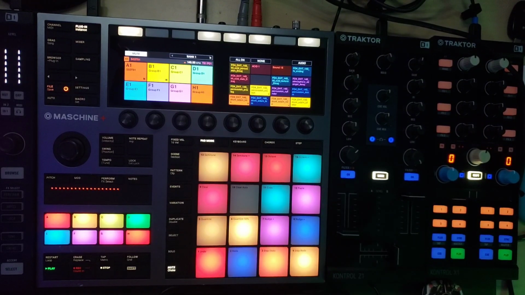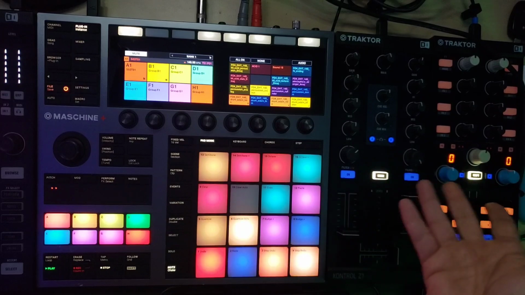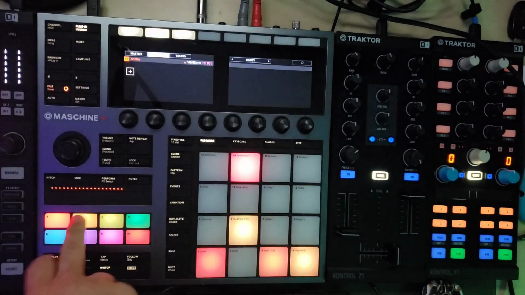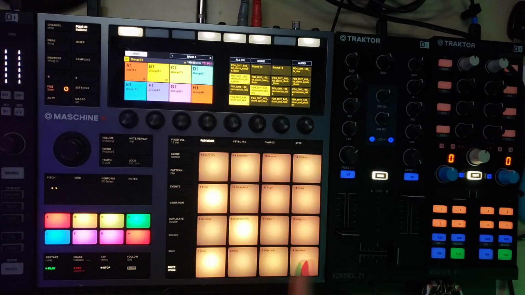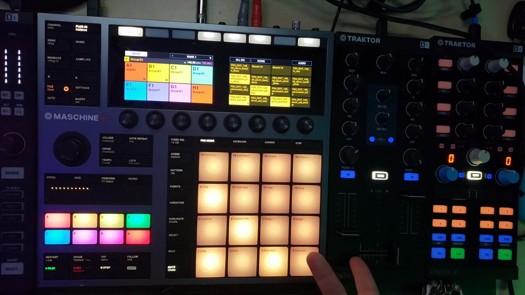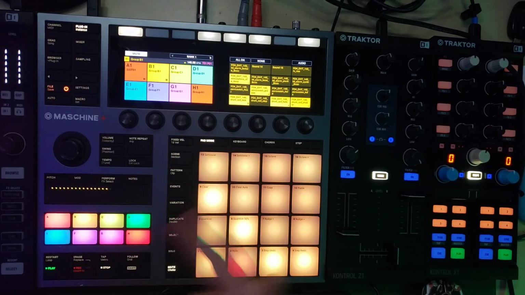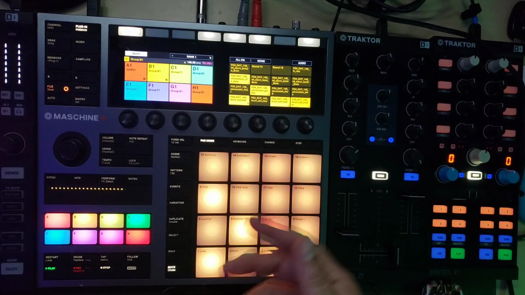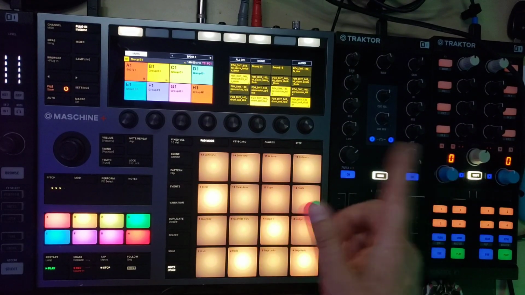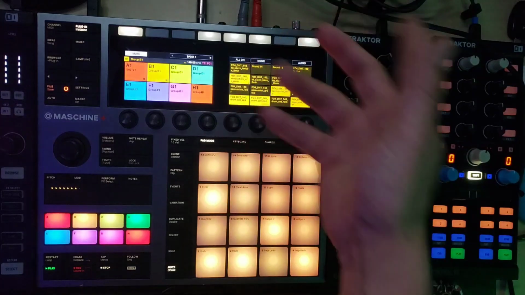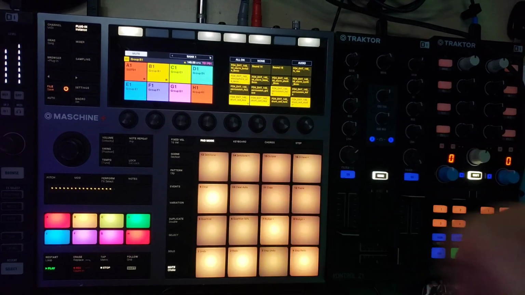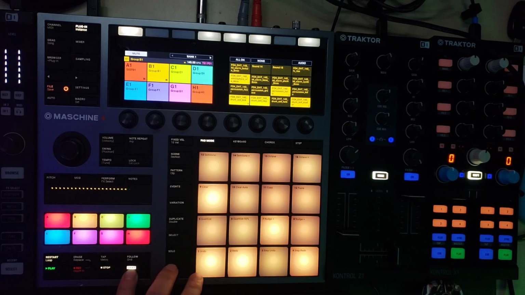Shitty transition. I got a mic in my other hand, sorry. And that moves into B, and then I can go over to B. Oops. Start building that up, right? Right. So you get the point, right?